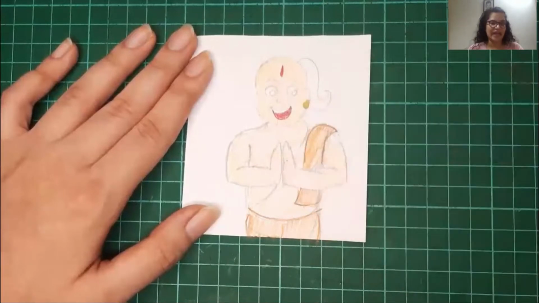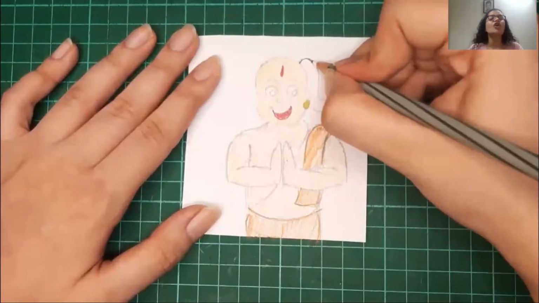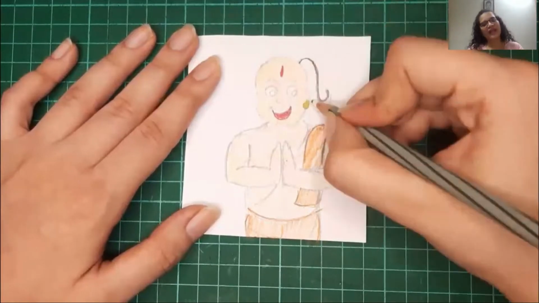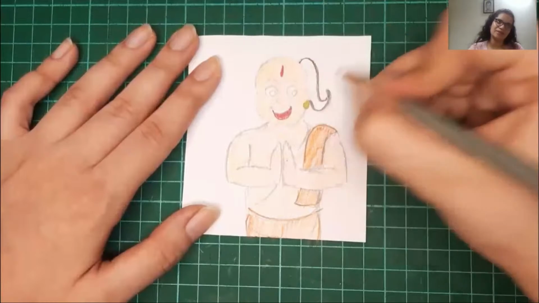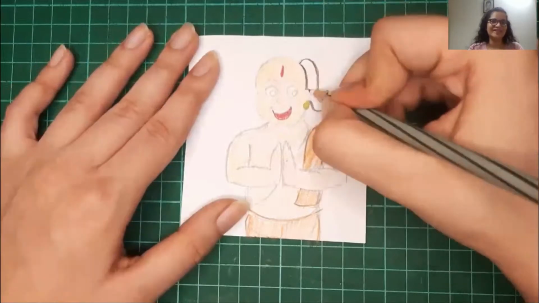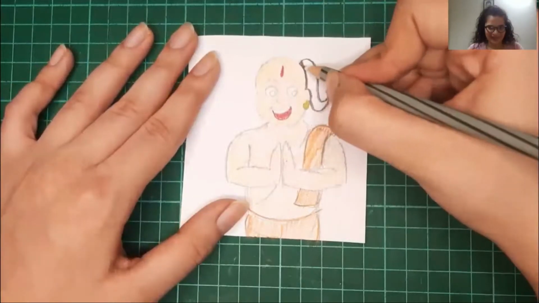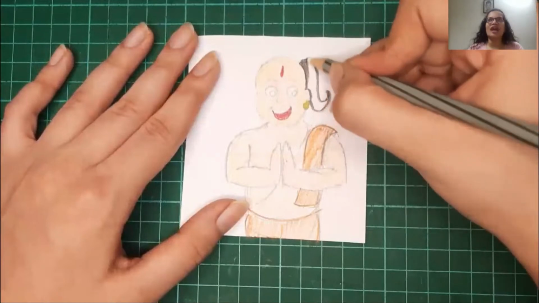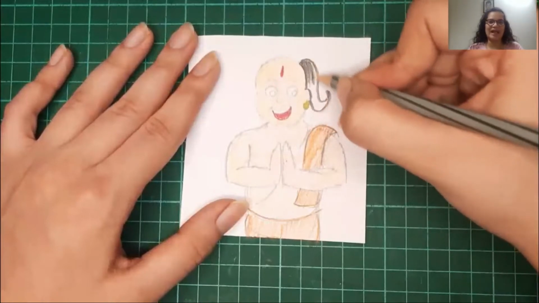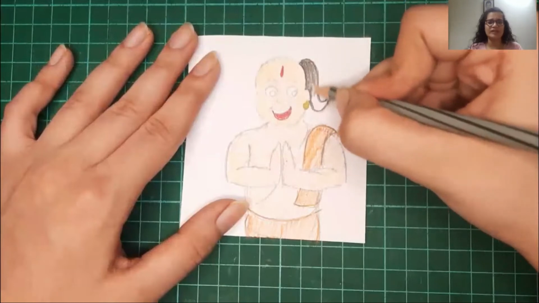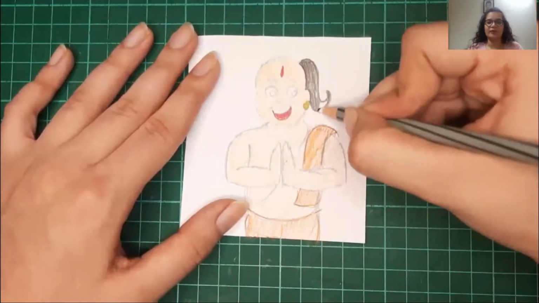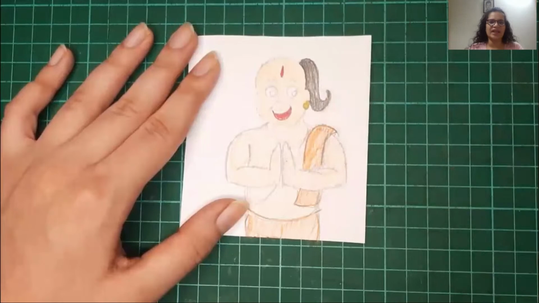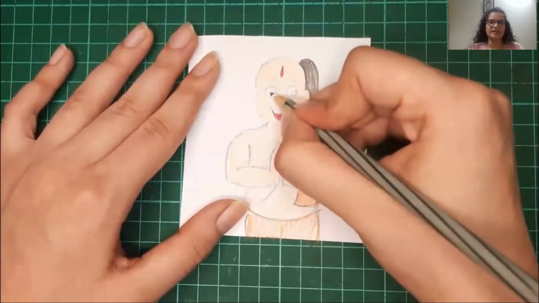Next would be the hair, which I'm using black color for. You can use brown if you don't have black. You can use any color, but not like pink or something, of course. Okay, because Brahmins don't color their hair. So like a natural shade, neutral one. So black, brown, all these shades, any shade of brown. Grayish is also okay. And I'm going to color the pupils.